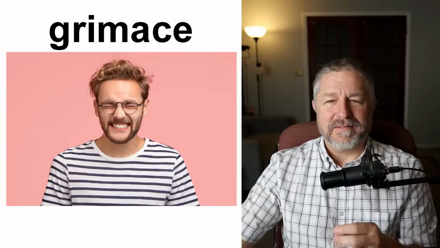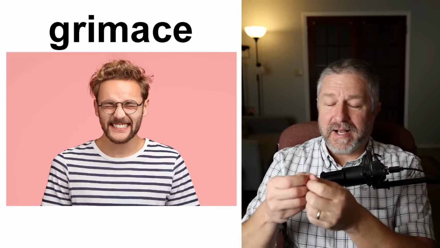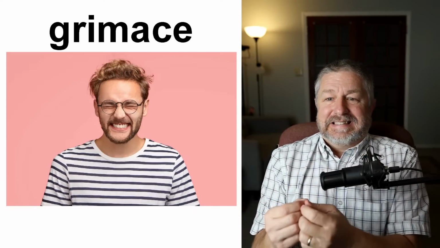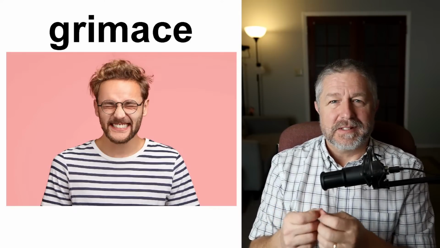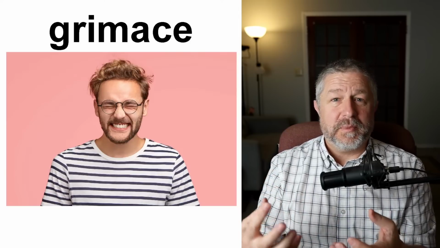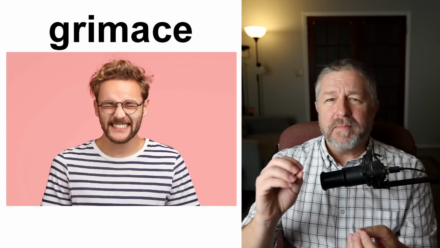A grimace. Have you ever hurt yourself, twisted your ankle, maybe stubbed your toe? Maybe when you're cutting your fingernails, you accidentally clip a little too close to the skin, and you might grimace. Generally, when we grimace, it's in response to being injured, or even maybe seeing someone getting injured.